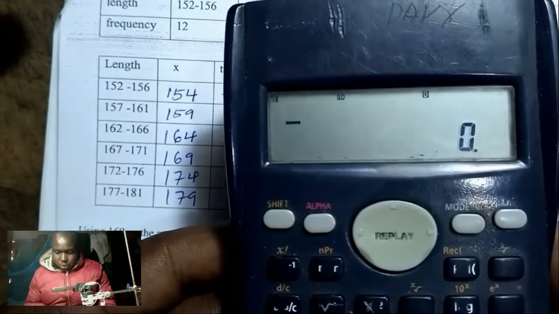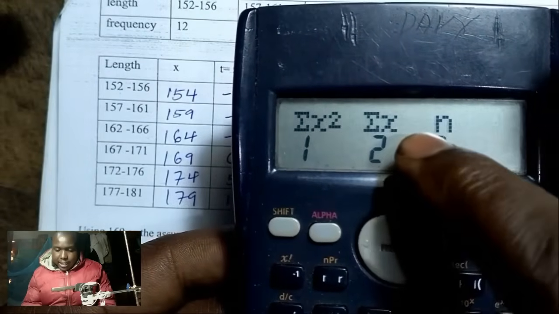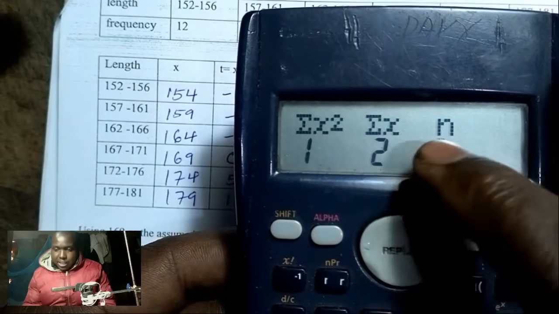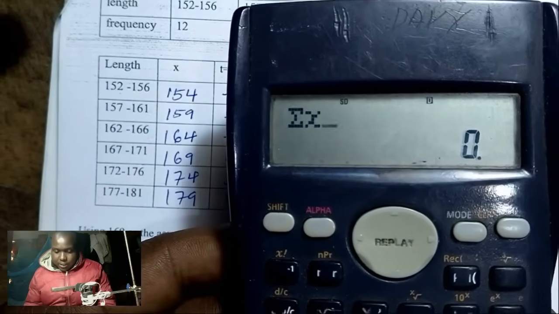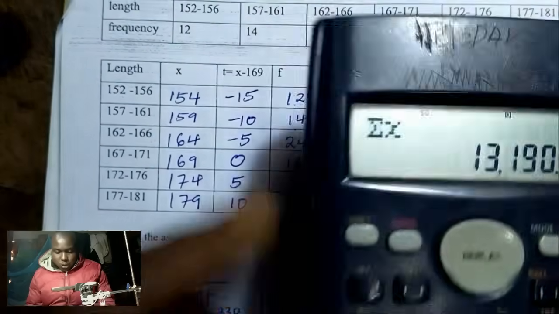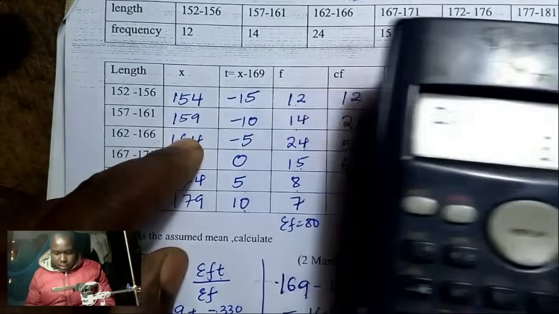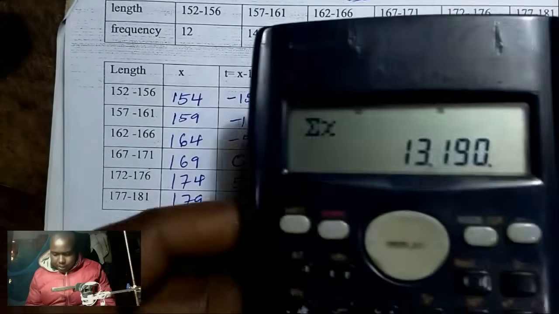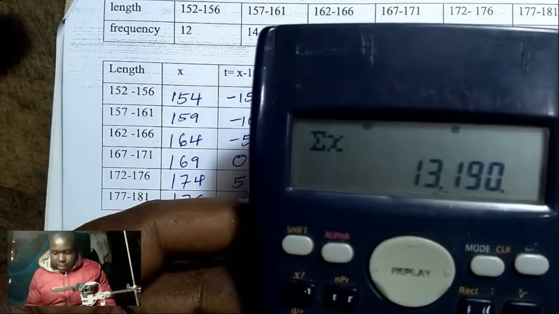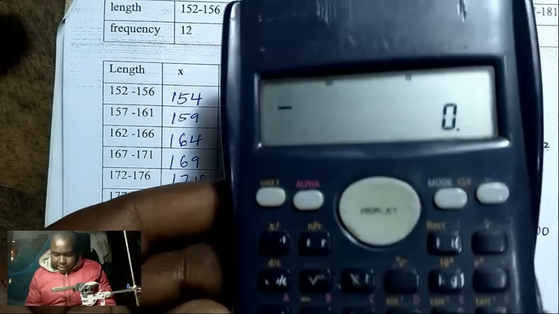Next, shift 1 again. When we haven't used the mean, if you press 2, it gives you summation x. So if you add all these 154s and so on, it will give you that summation x, the summation of x times frequency. Now next, my interest is here.